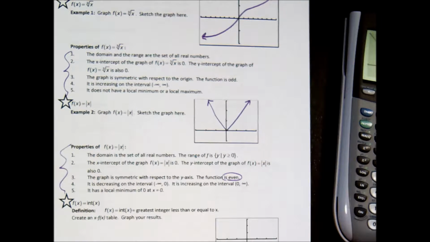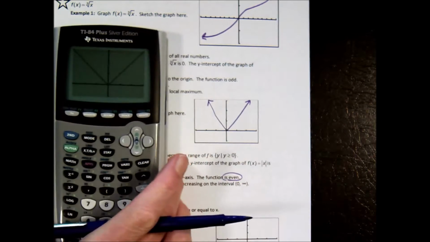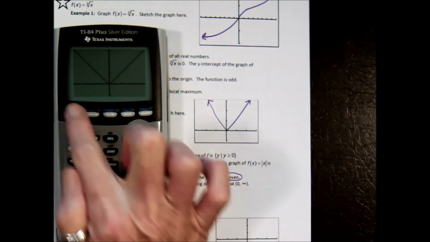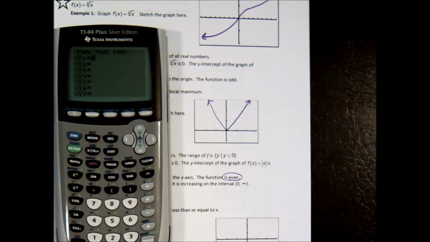Okay. Let's look at the next one, which is a very odd little graph. And this is f of x equals, this means integer x. So bringing back the graphing calculator, let's go into y equals. Let's hit clear. Let's go into window before we put it in, and let's set our window again at -3, 3, and then we're going to set our y at also -3, 3.